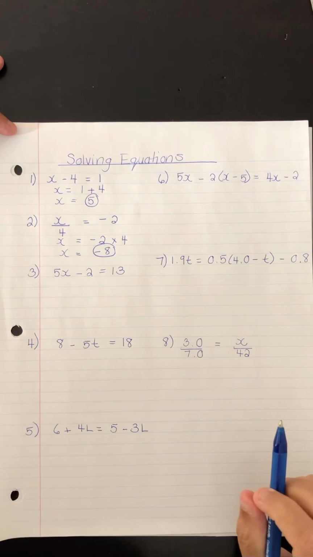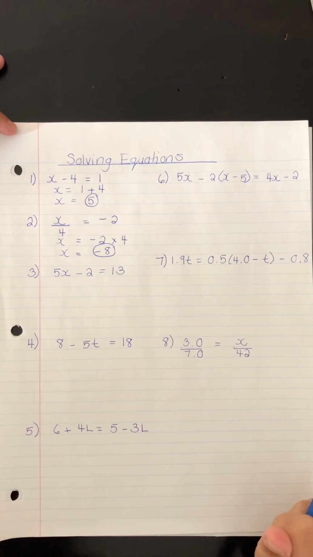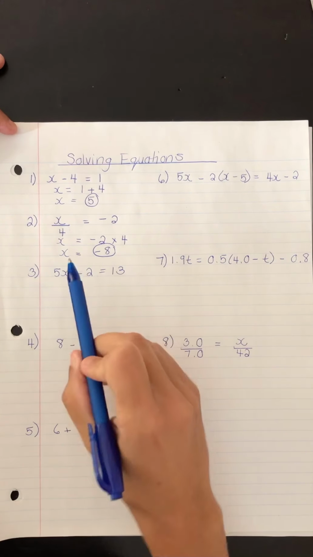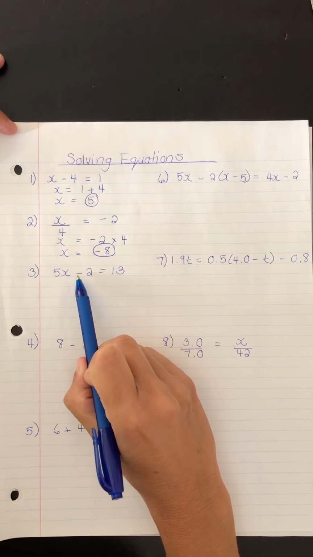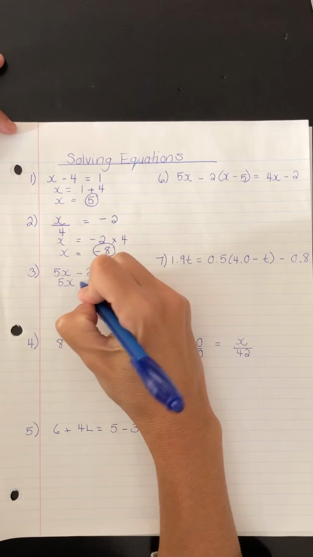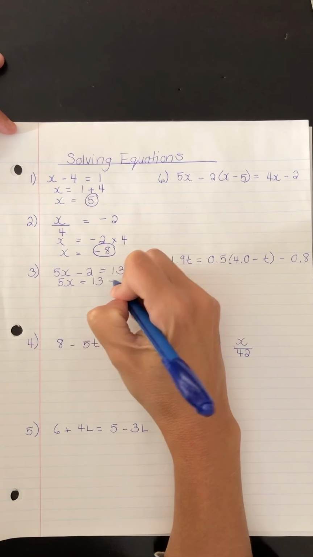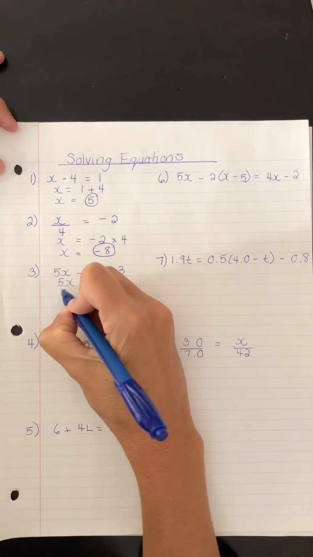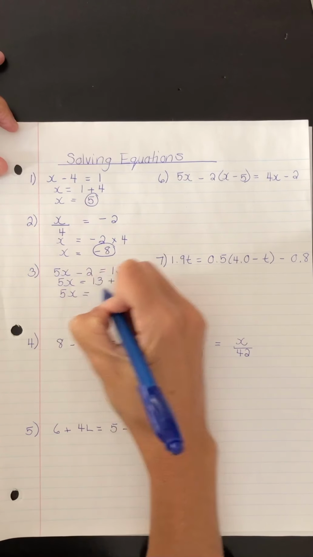Problem 3 involves two separate operations. First, we isolate 5x. So that means changing from subtraction of 2 to addition of 2 on the right side. We now have 5x is 15.